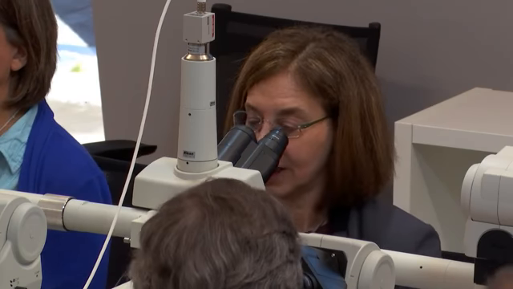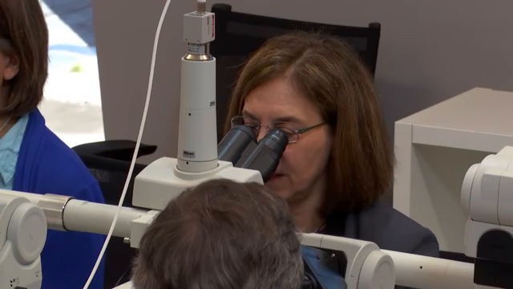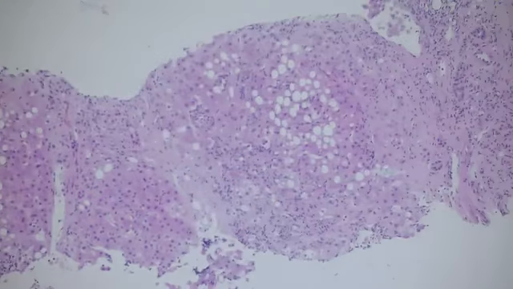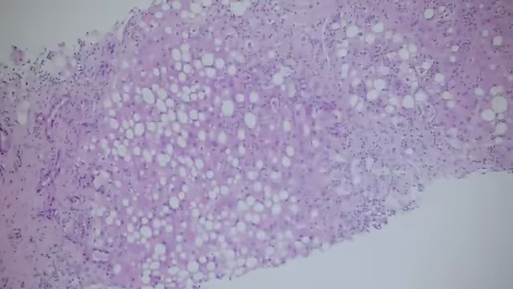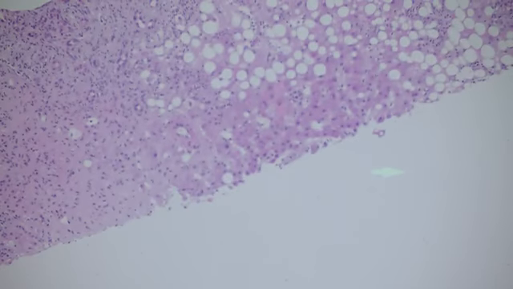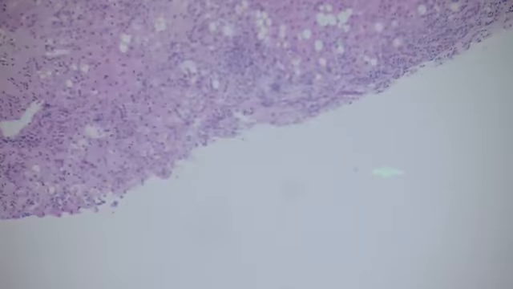So as you look at this, everyone think pattern. The first thing we're going to think about is pattern. So where are we pattern-wise? Alcohol levels. Yeah, well, alcohol's good, but let's start with fatty liver pattern.